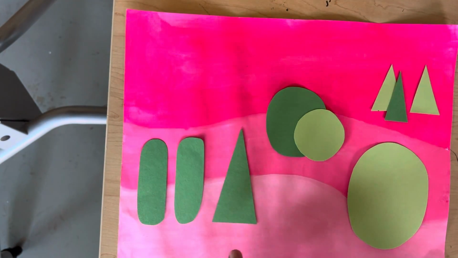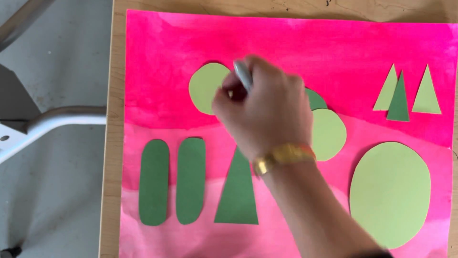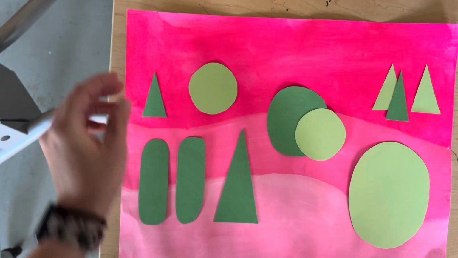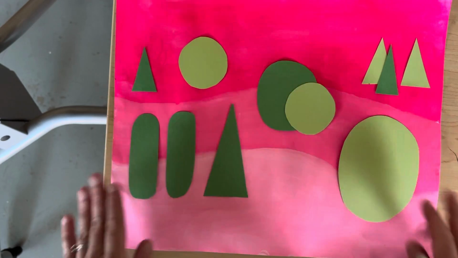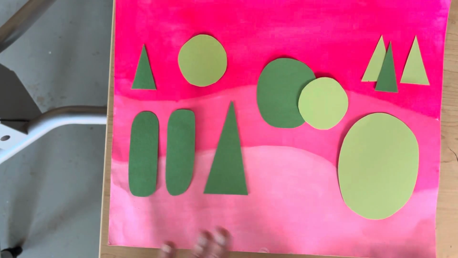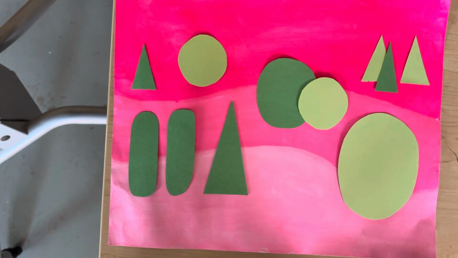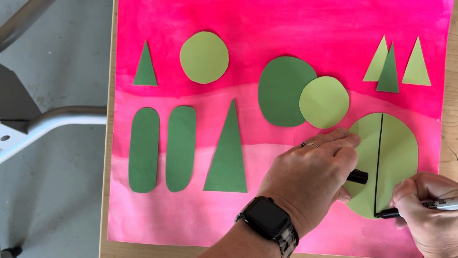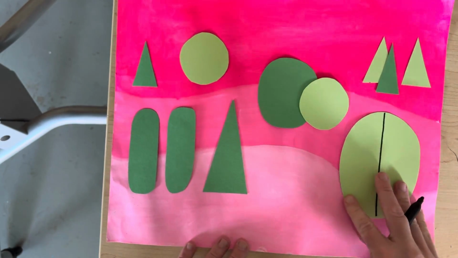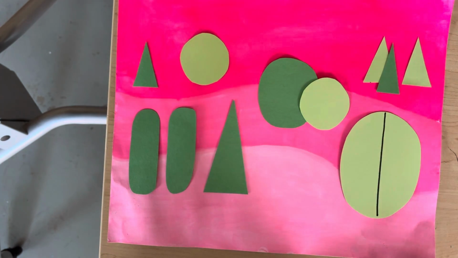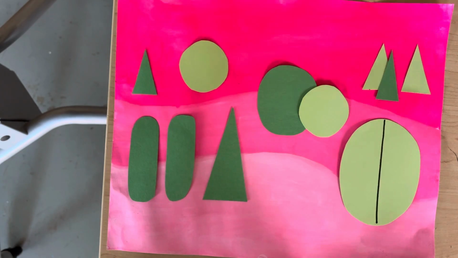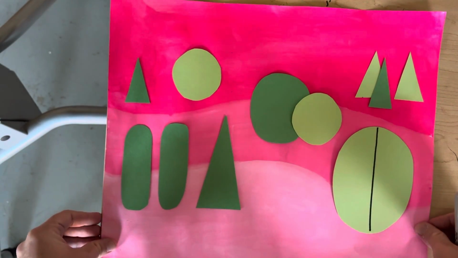Medium. This would be a medium tree. Might need another small tree. But I'm gonna lay out my trees as carefully as I can, and then I can think about adding texture to my trees. And when I glue my trees down, then I can add a really simple trunk to my trees. Glue these down, and you have your fall landscape.